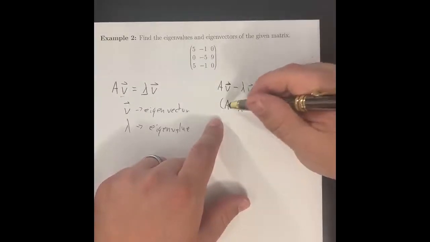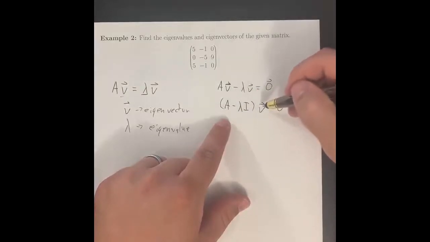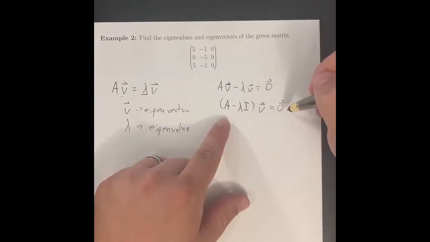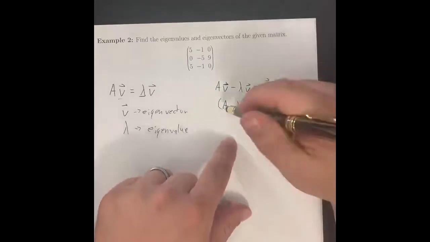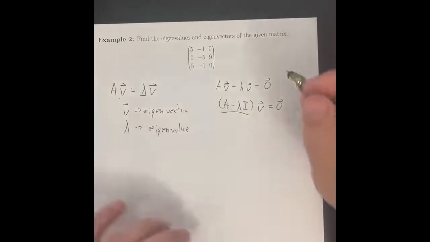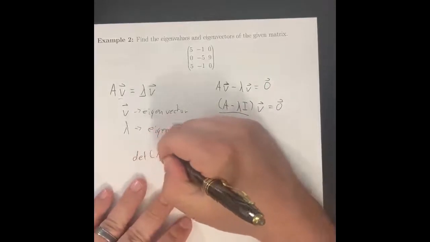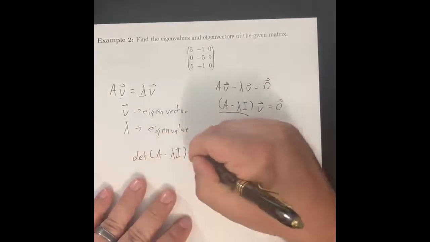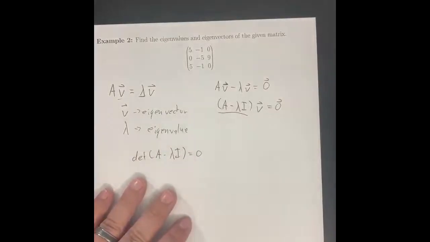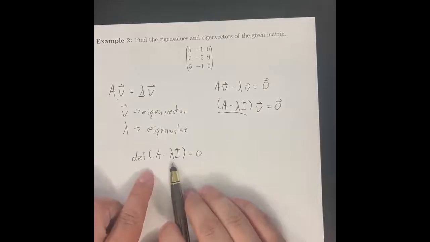So if this A minus lambda I is non-singular, no vector V that we put in except for the 0 vector is going to give us 0 out. So what does this tell us? It tells us that this matrix A minus lambda I needs to be singular. It tells us that the determinant of A minus lambda I needs to be 0 in order to get good answers to this equation. Okay, so this is how we figure out what lambda is.